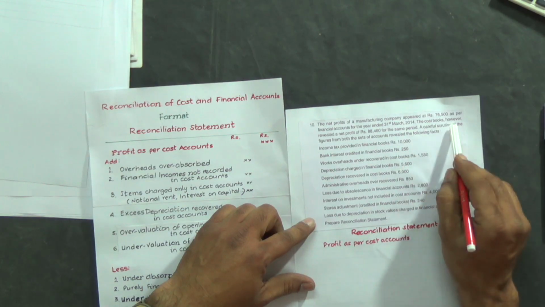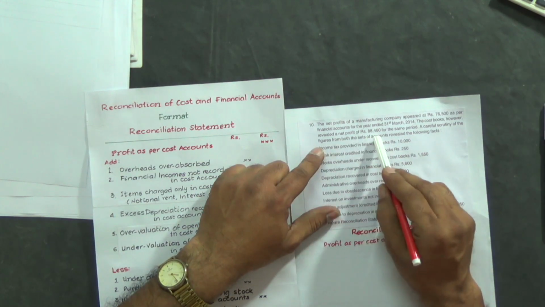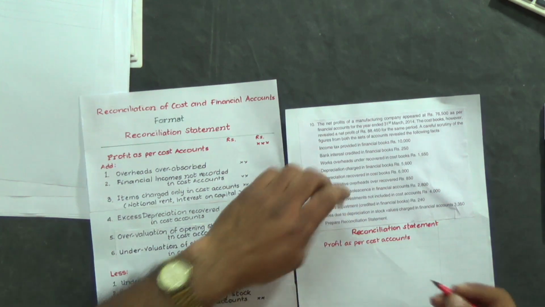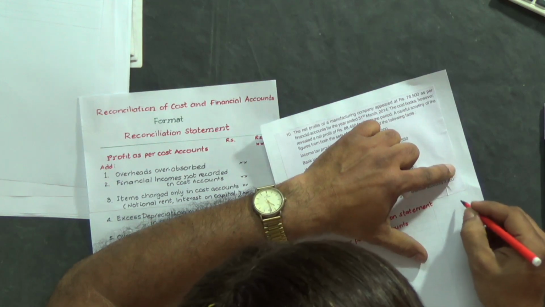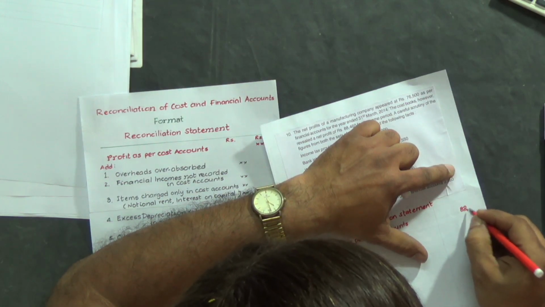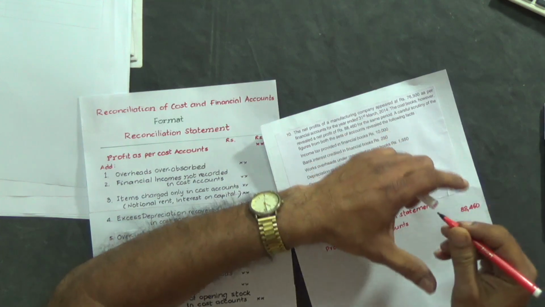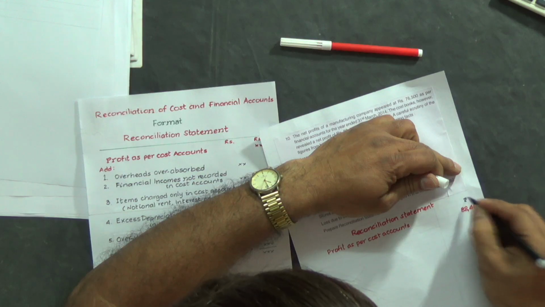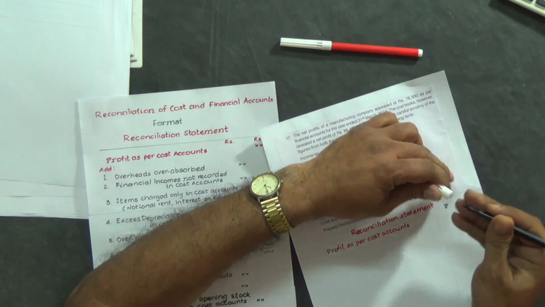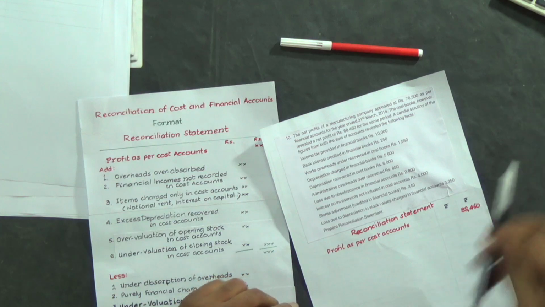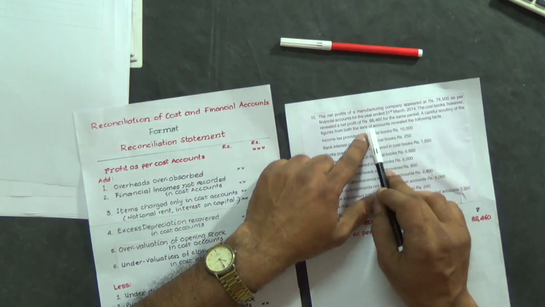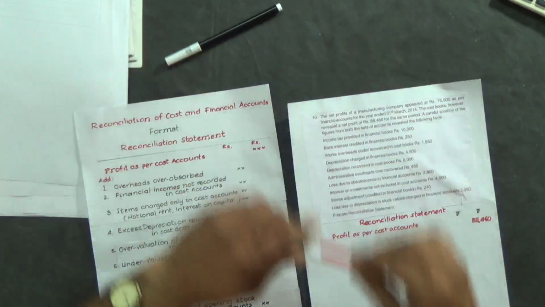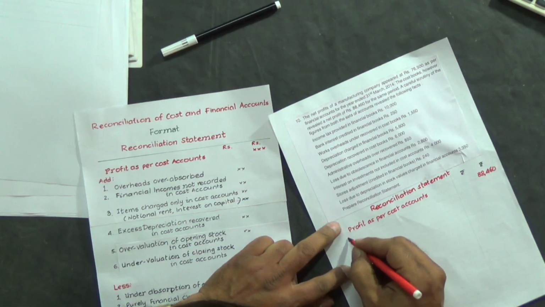The cost books, however, revealed a net profit of 88,460. Profit as per cost accounts 88,460 is to be written here straight away in the outer column. This is a rupees column. Then next we are going to add a few items.